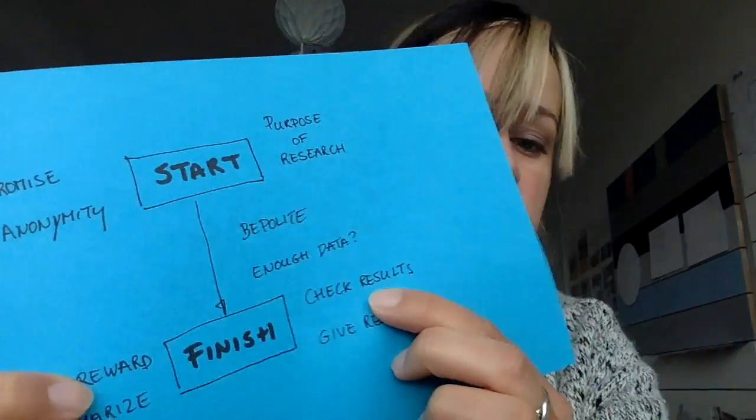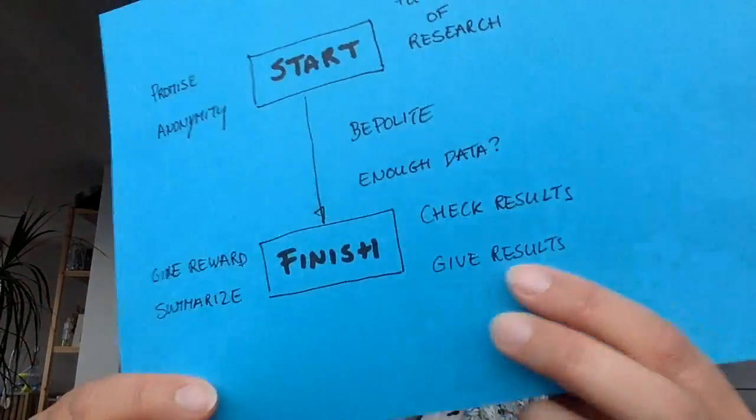Check the results after a while. You can do that especially with interview participants, and you can also promise to give them the results. You can also do that with a questionnaire if you ask for their email address.